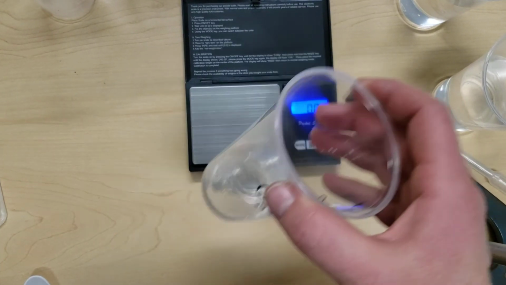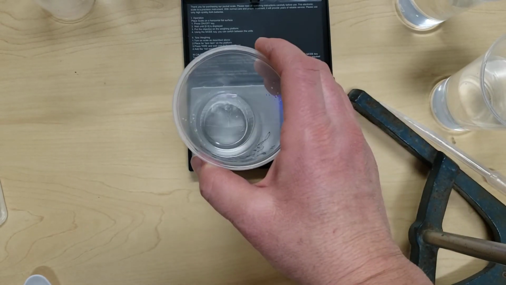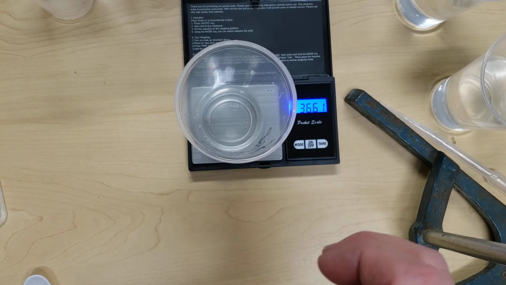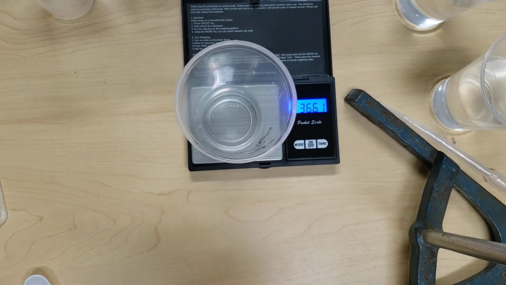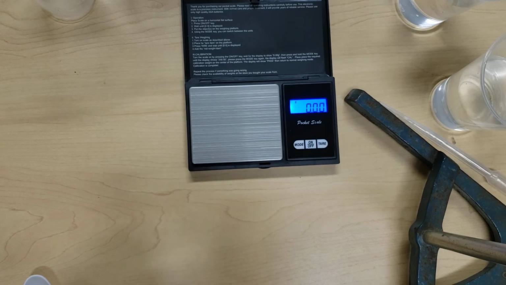Once it has completely filtered, you're going to want to weigh this liquid that has come through the filter paper and record that amount on your report form. We're also going to pour 8 to 10 milliliters of our salt solution into our graduated cylinder and record the exact volume and the weight.